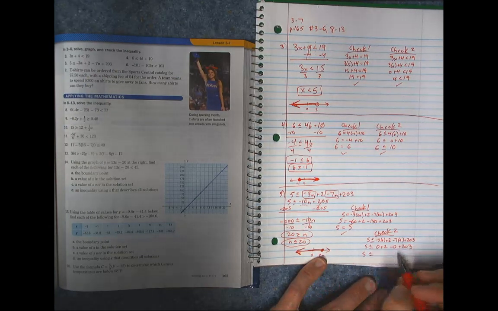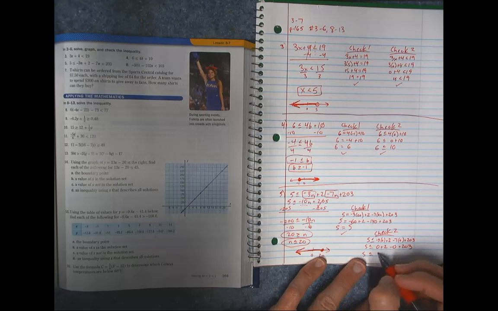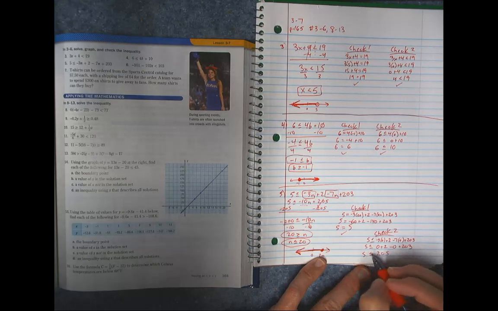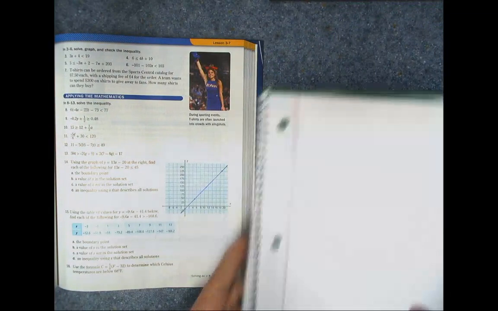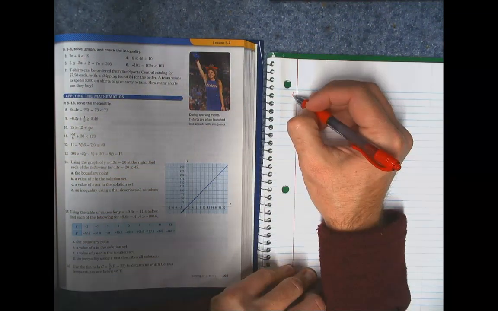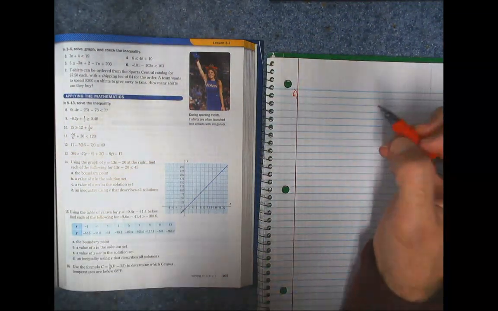And you end up with 5 less than or equal to 205. The zeros don't even matter. It's 2 and 203, that's 205. Is 5 less than 205? Of course it is. Okay, number 6, last one that we got to do these graphs and checks.